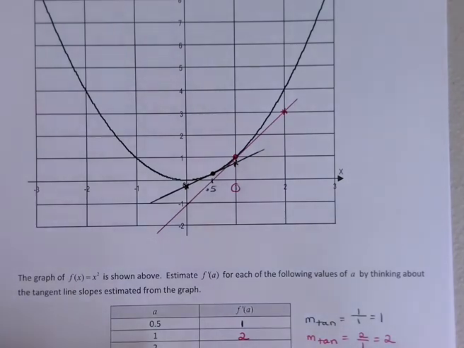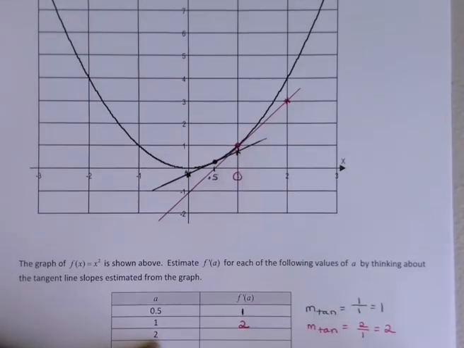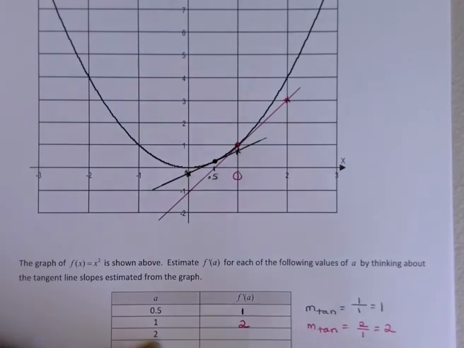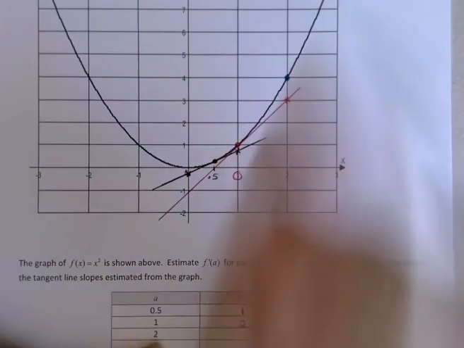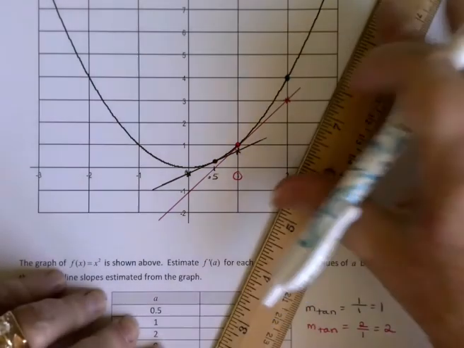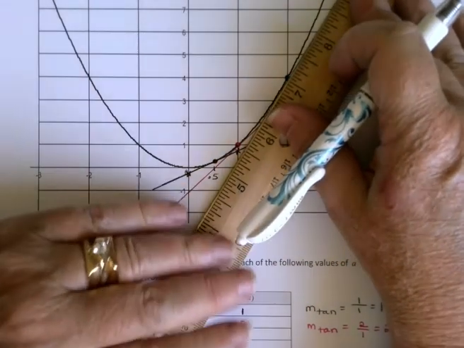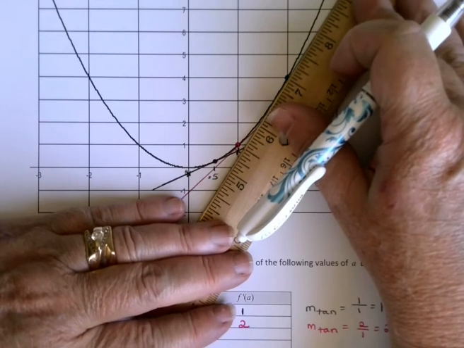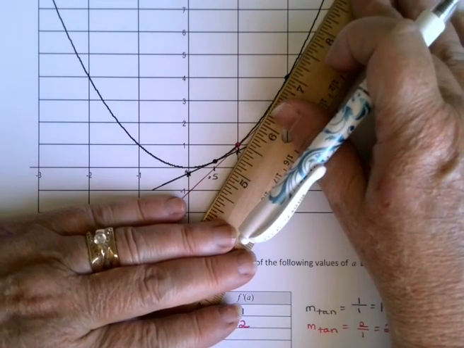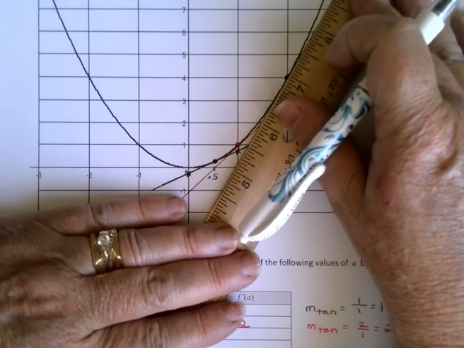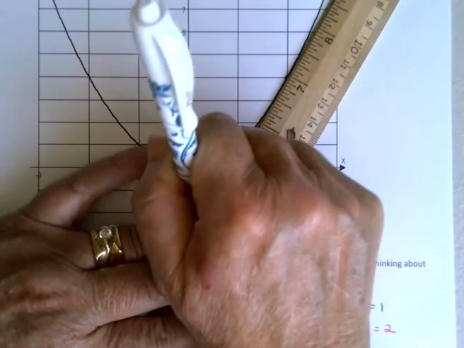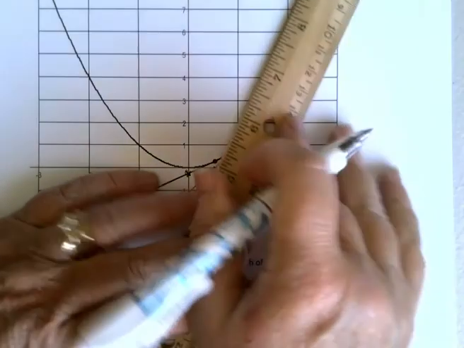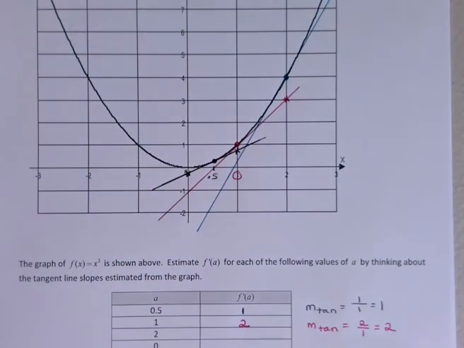All right, how about at x equals 2, which is the next point in our table here? Be right there. And again, same deal. It's getting steeper now, so I'm going to estimate about what the tangent line would look like here. Maybe about like that. Again, just touching the curve.